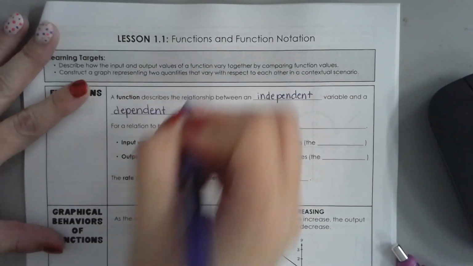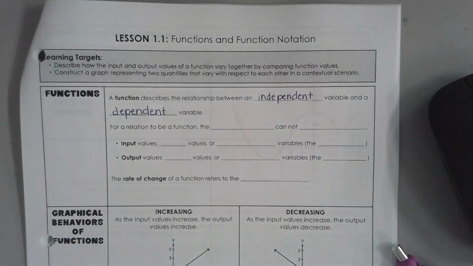In pre-cal, they use independent and dependent variables a lot more than what you're used to. It's just your x's and y's.